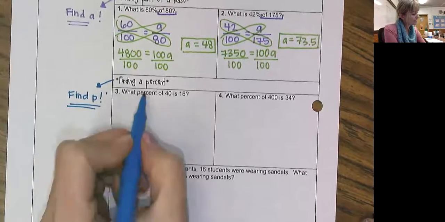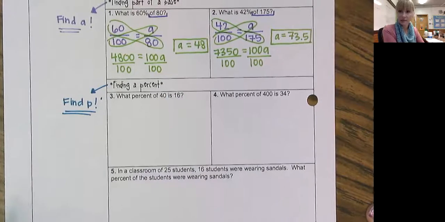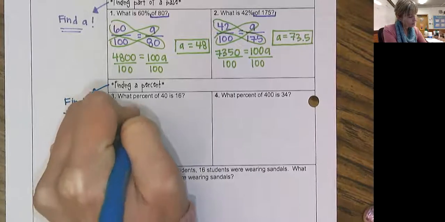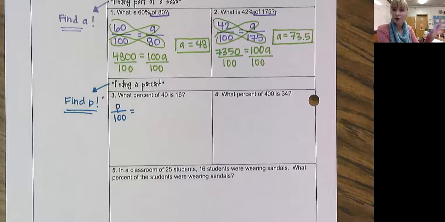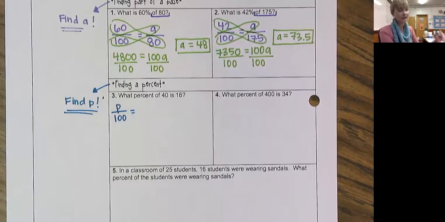As soon as I see these words, what percent, and I notice that there's no percent symbol in this problem, do you know what I immediately write? P over 100. Because I immediately know I don't know the percent. It's not in the problem anywhere. So I know that's my variable, P over 100 equals A over B. How do I know which is which? Well, this is the point where some students say, you put the smaller one on top and the bigger one on the bottom. Be careful of that. That is not always going to be the case.